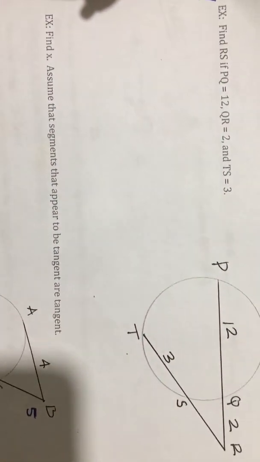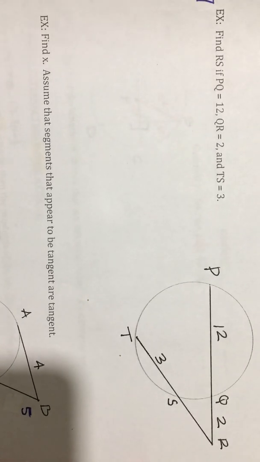So when you're doing examples like these or examples like the original one that we did, again, you just have to keep in mind where these are intersecting. Inside or outside the circle? If they're inside the circle, you just multiply each part of the chord times the other part and set them equal to each other. If they're outside, then you have to remember whole thing times the exterior part is equal to the whole thing times its exterior part.